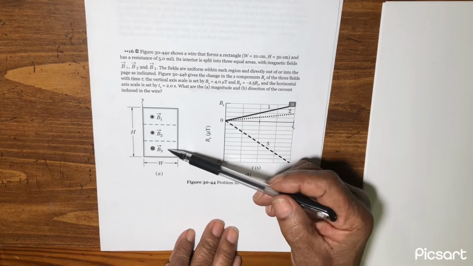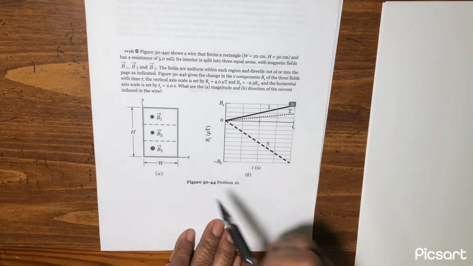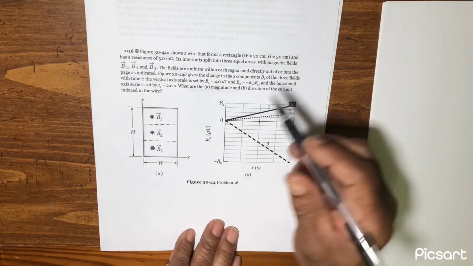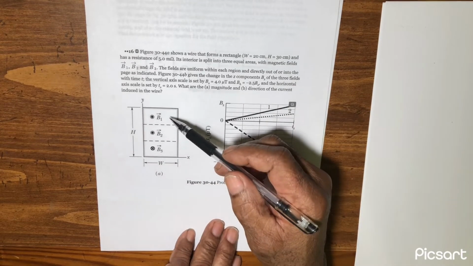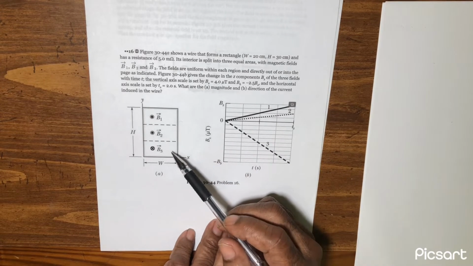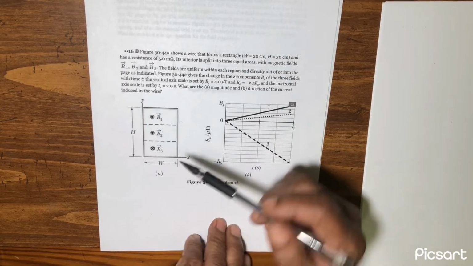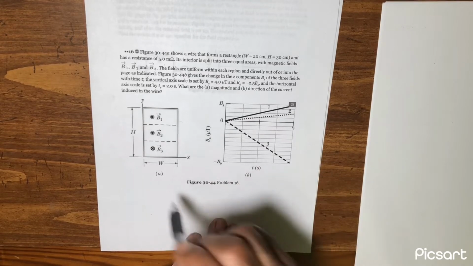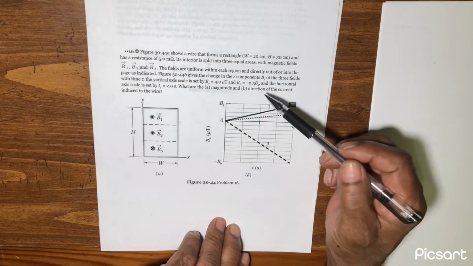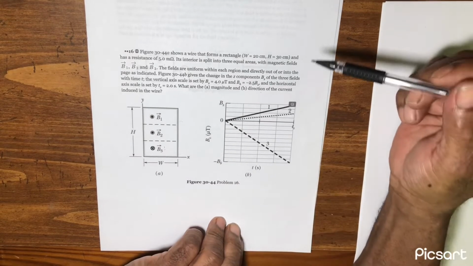So the net field will be into the page, because 6 minus a minus 10 will give us a minus 4 microteslas into the page. So the answer to B is into the page.